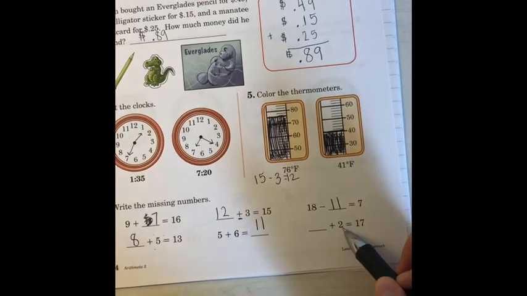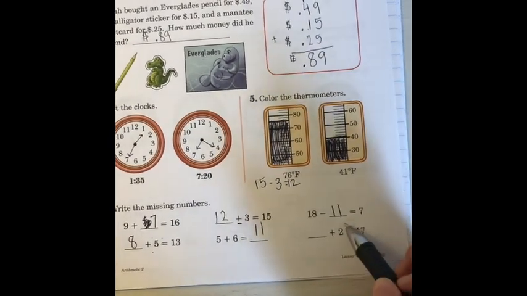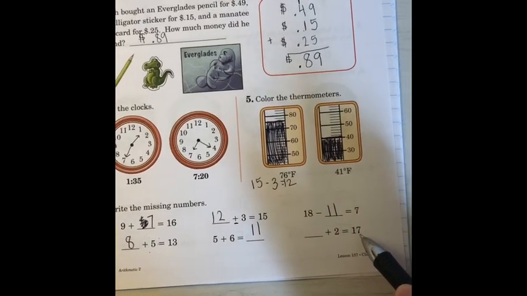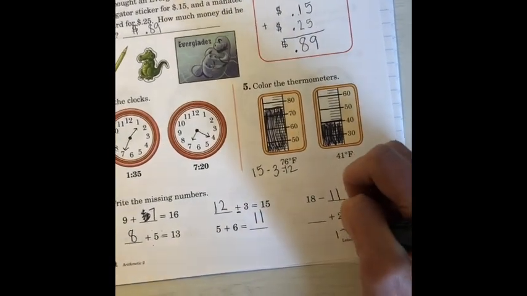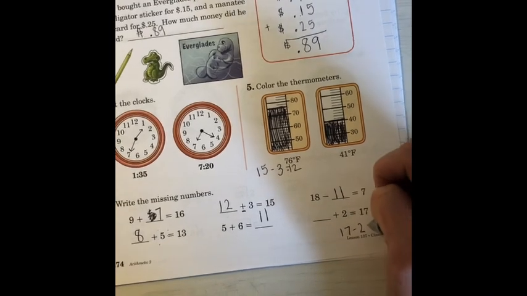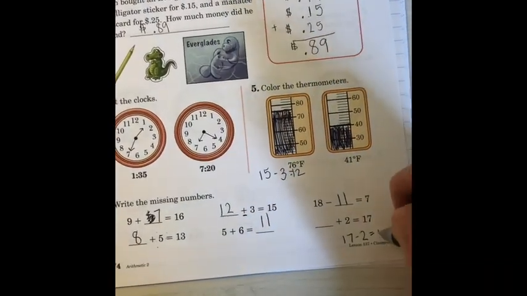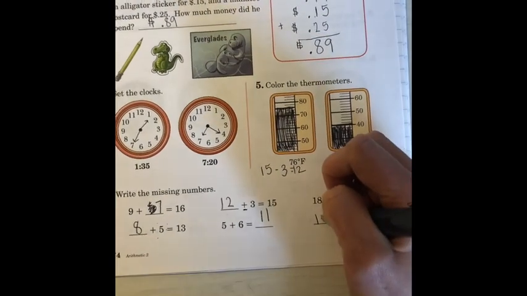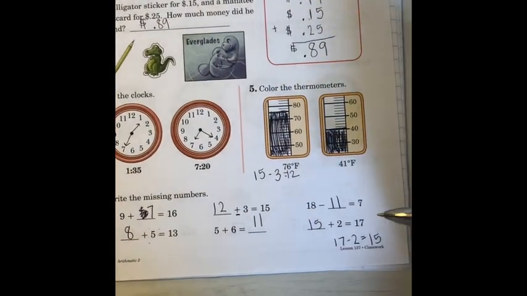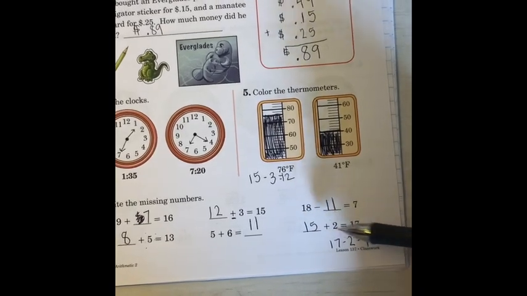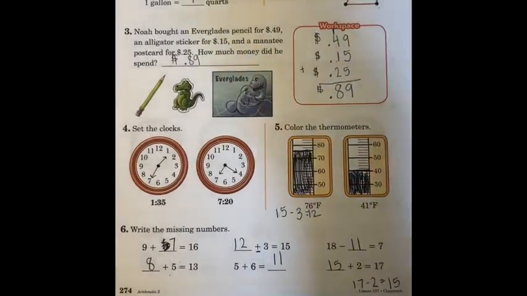And what plus 2 is 17? So since 2 is pretty far away from 17, I'm going to go ahead and subtract here because I think it will be faster. So 17 minus 2, 17, 16, 15. So 15 plus 2 is 17. Let's check our work. 15, 16, 17. So they do equal one another.